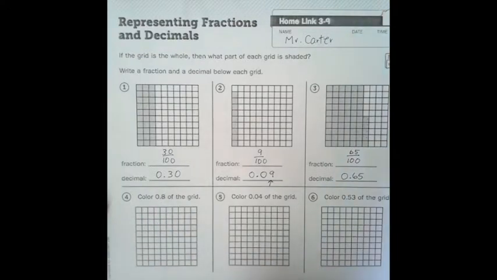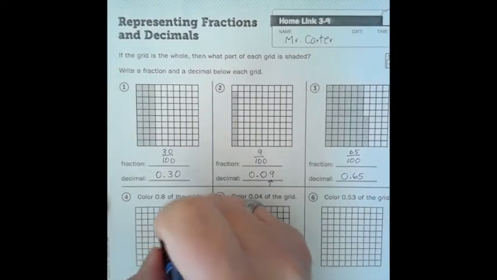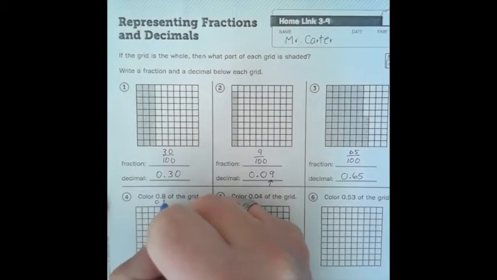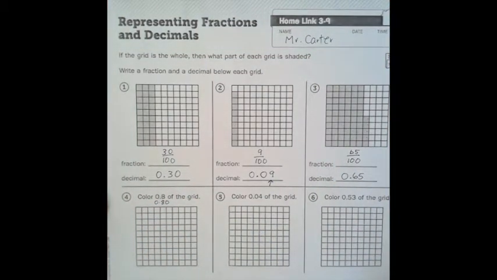Now they're asking you to color in 0.8 or 8 tenths of the grid. So if I was to color in 80 hundredths, because again we can write 80 hundredths this way, 0.80, that would mean that we'd have to color in 80 squares.